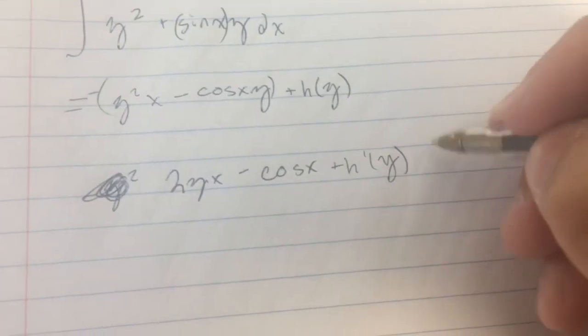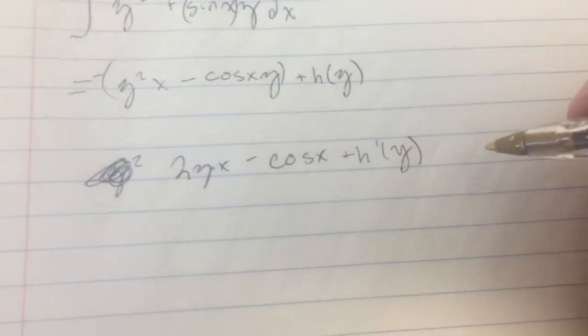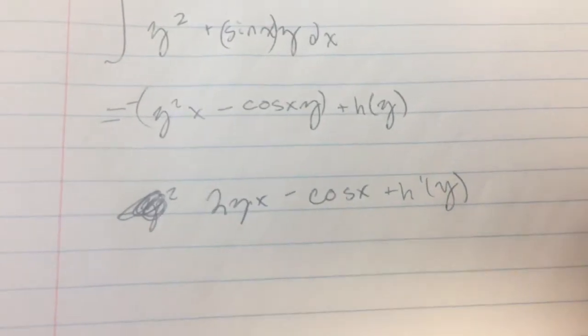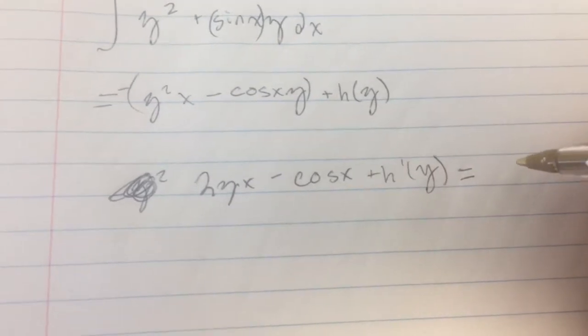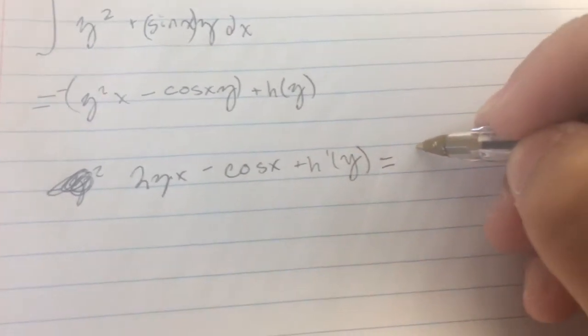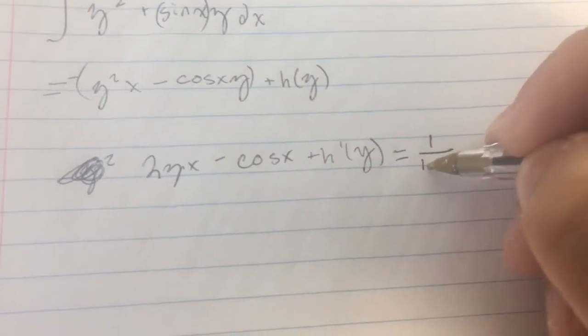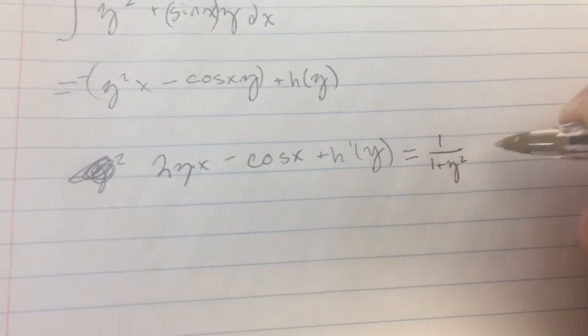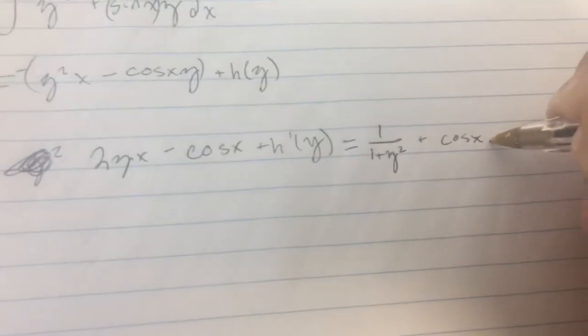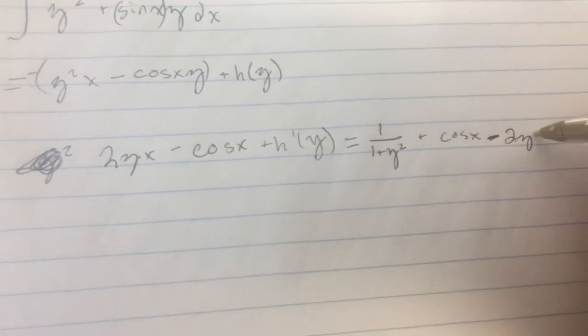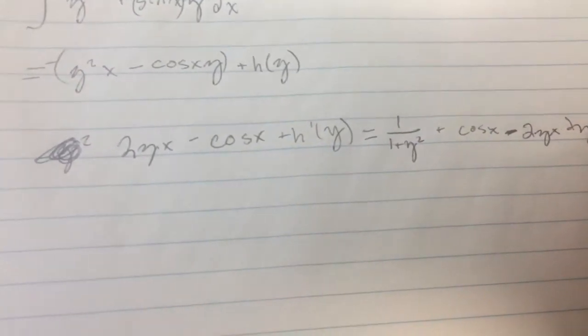And so we know that h prime of y is going to be equal to our n. So we're going to set this all equal to our n, which is 1 over 1 plus y squared plus cosine x minus 2y x dy.